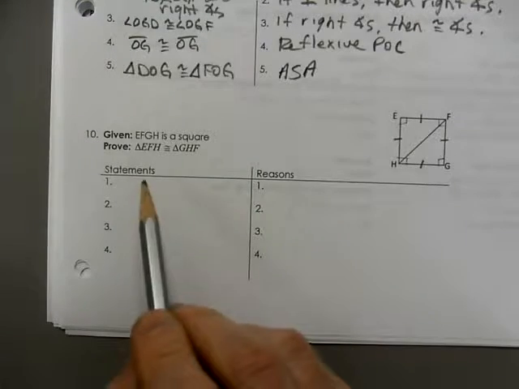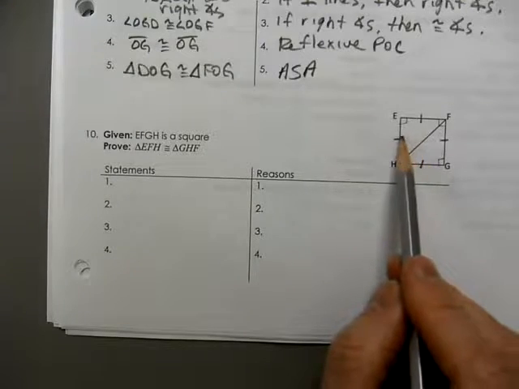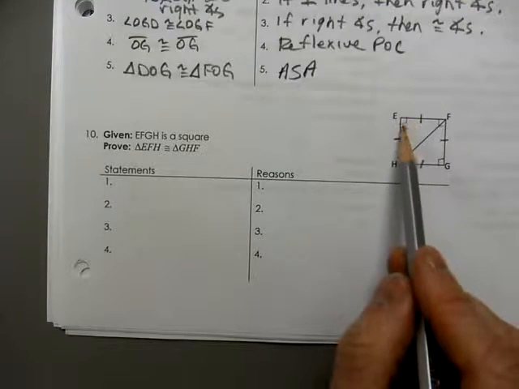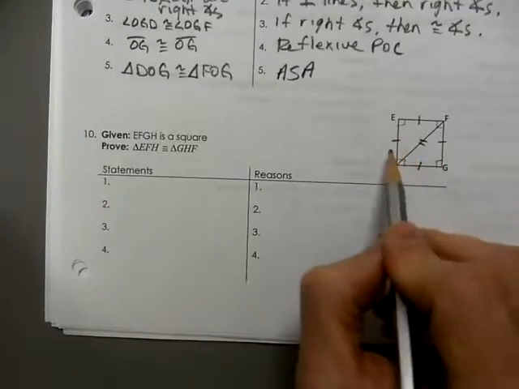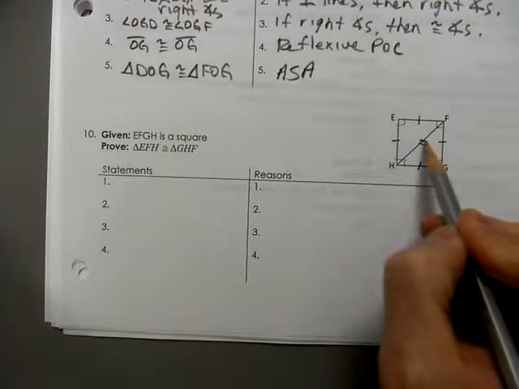Now, if we're going to prove these 2 triangles congruent, I might as well use side, side, side. You could use side, angle, side. You could use RHL. You have many different options that we could use here. But I think I'm going to use a reflexive property. And we're going to say that we have a pair of sides that match, another pair of sides that match, and a third pair of sides that match.